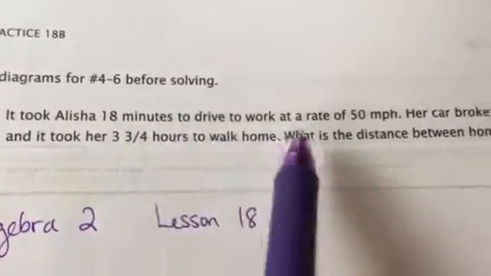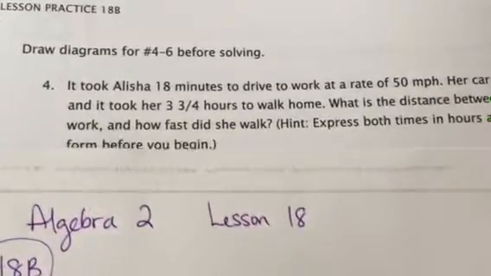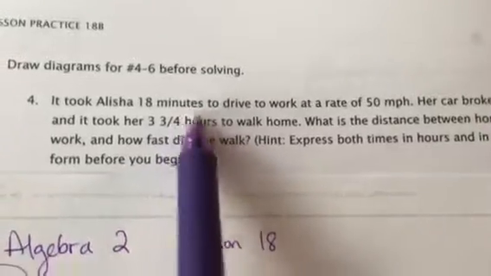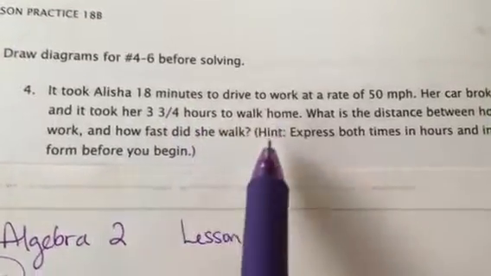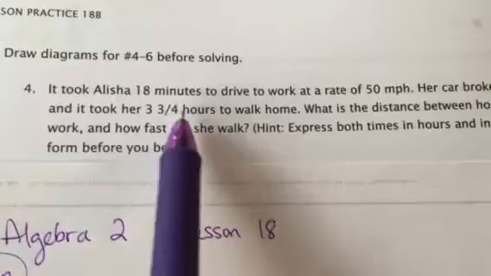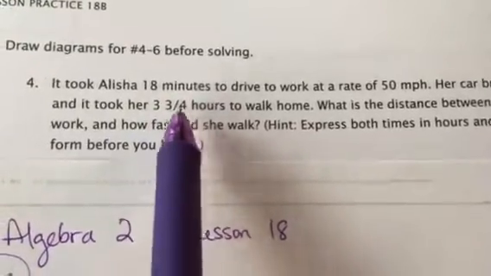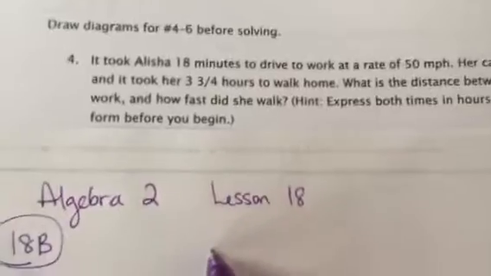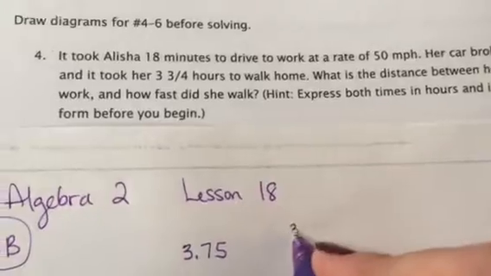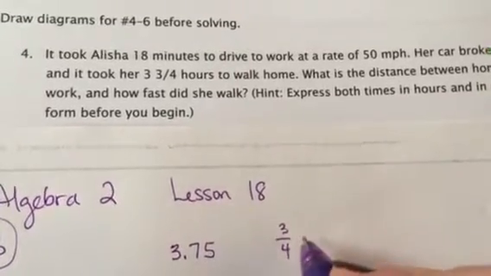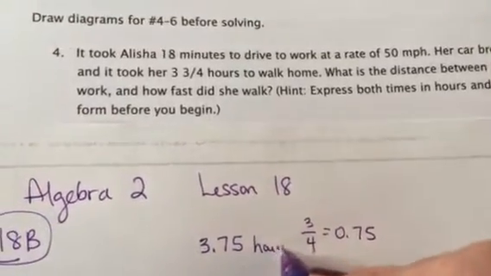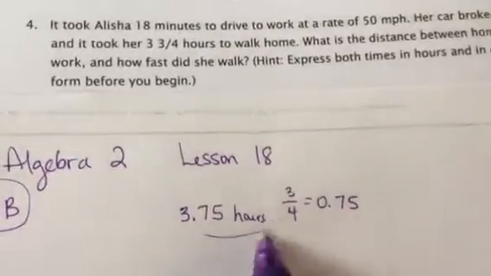But here's what I want you to be careful of. When you start to read this one, do you see how this one's in minutes and this one's in hours? They're trying to trip you up right there, and I think they kind of gave you a hint. It says express the times in hours. So first of all, hopefully this is simple. 3 3/4, hopefully everybody realizes 3 3/4 is 3.75. If you don't realize that, hit 3/4 in your calculator, 3 divided by 4, and your calculator will give you that as a decimal. So this time, 3 3/4 hours, is pretty easy as a decimal.